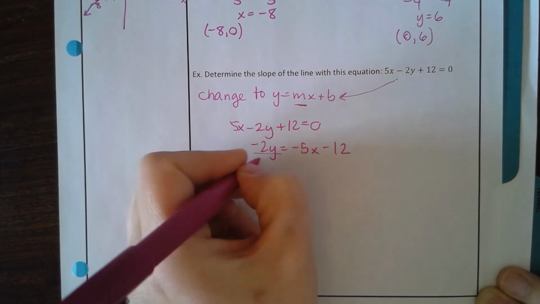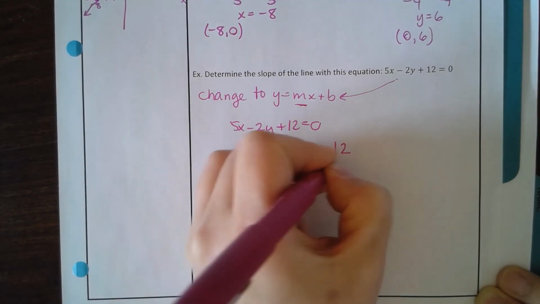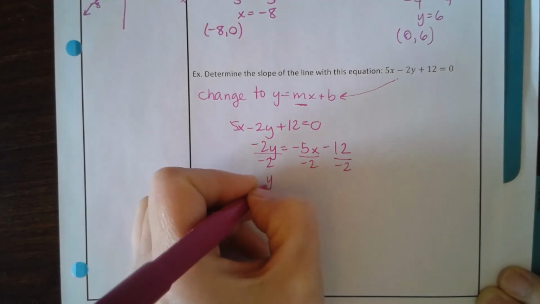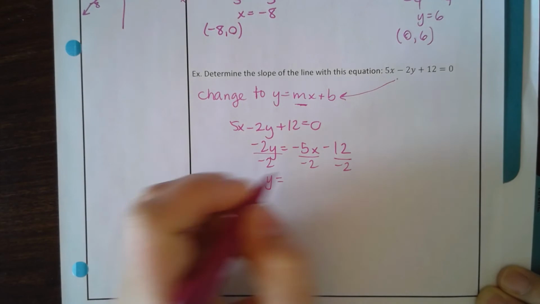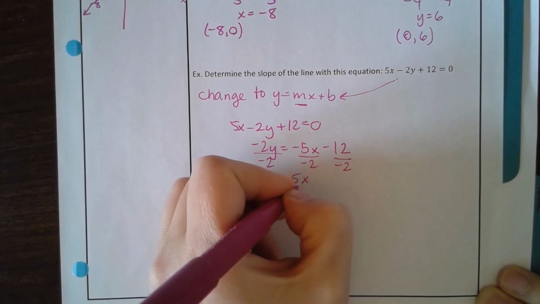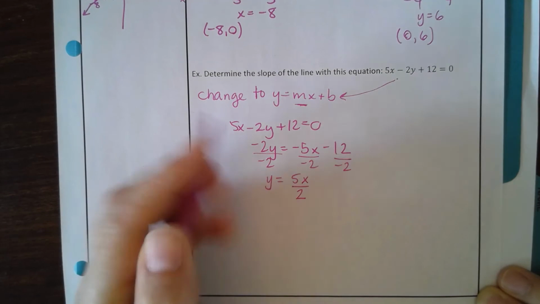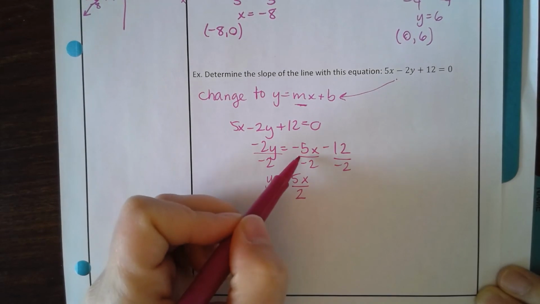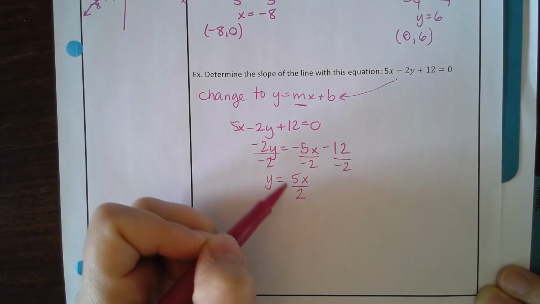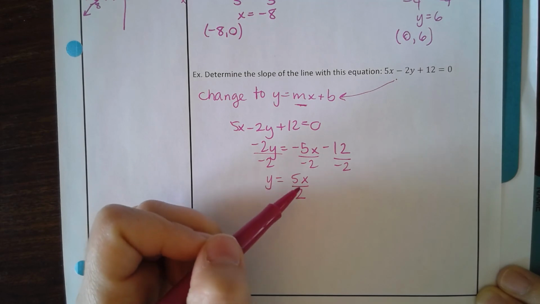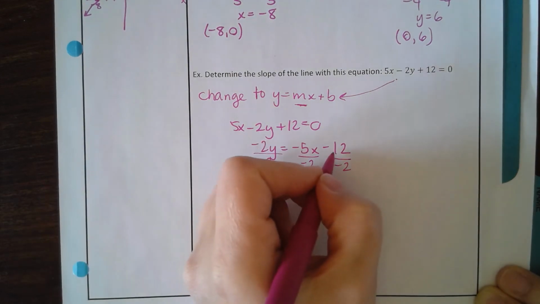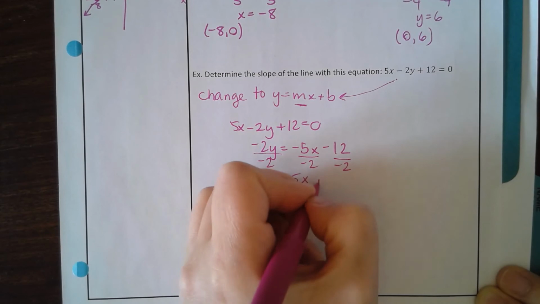So we're going to divide everything by negative 2. And we're left with y on the left-hand side equals 5x over 2, or 5 over 2x, same thing. Remember, a negative divided by a negative is a positive number. So this is a positive slope. You should end up with a positive slope from this guy. And then negative 12 divided by negative 2 is positive 6.